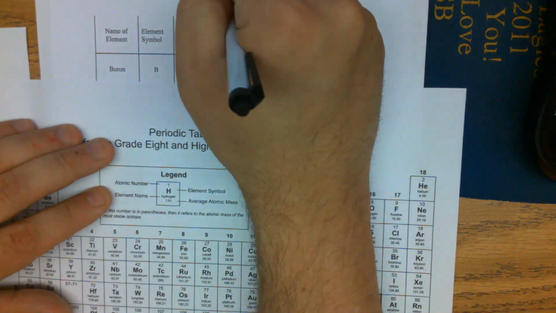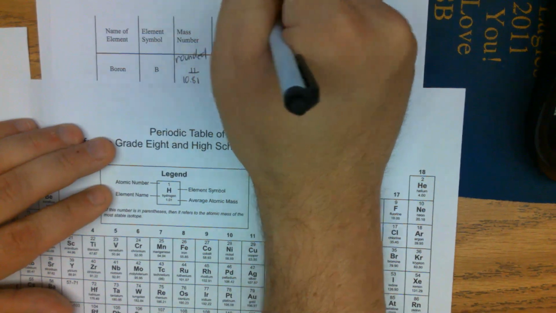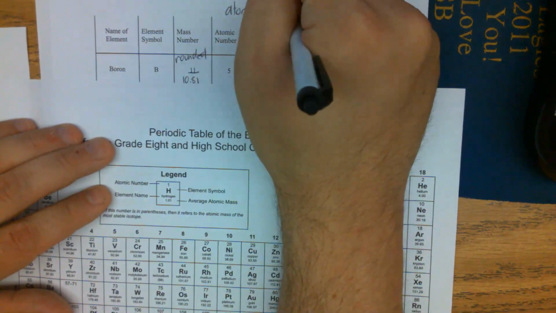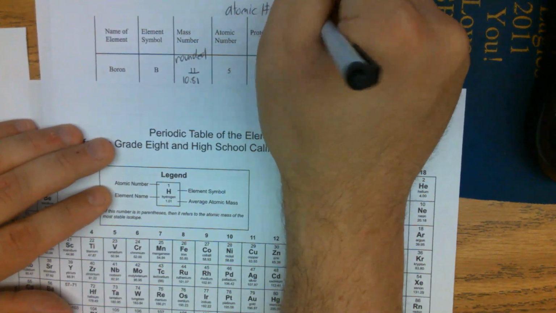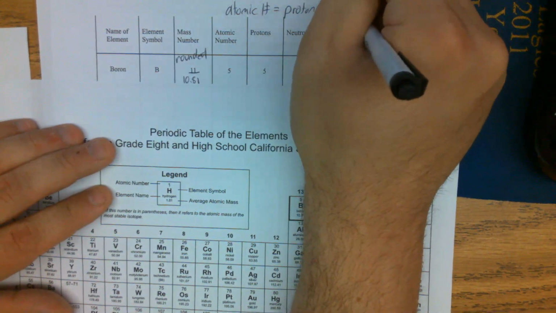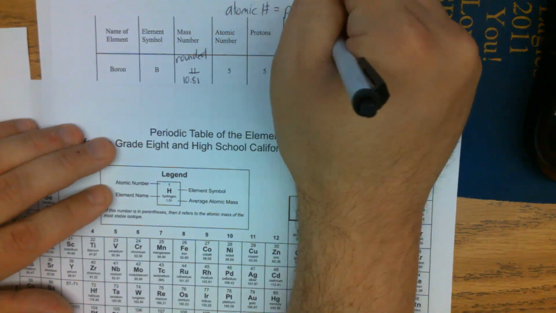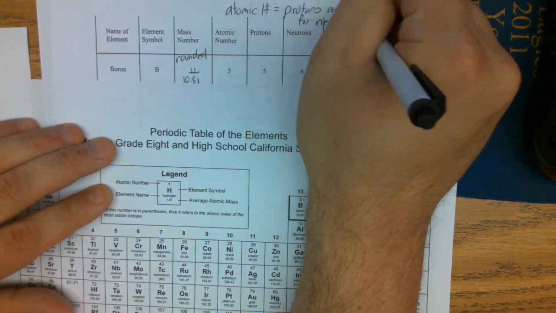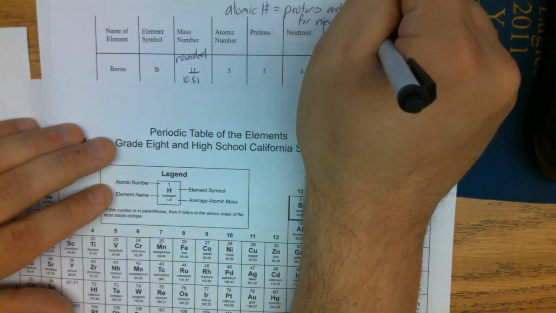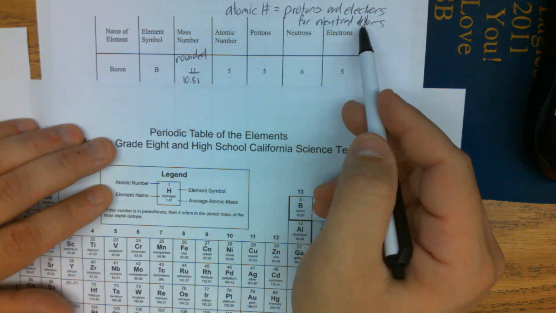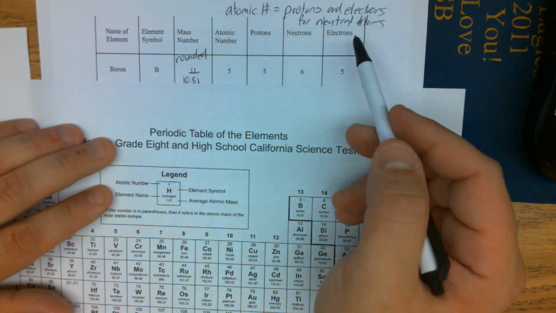So we can kind of write that up top. Atomic number equals the protons and electrons, and we're going to say for neutral atoms. Later on, we're going to see that this isn't true for ions.